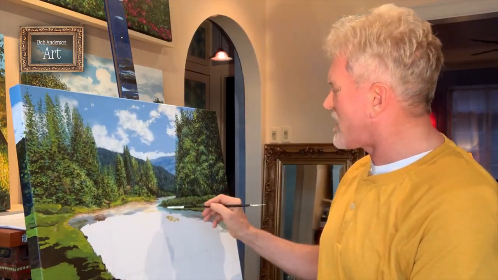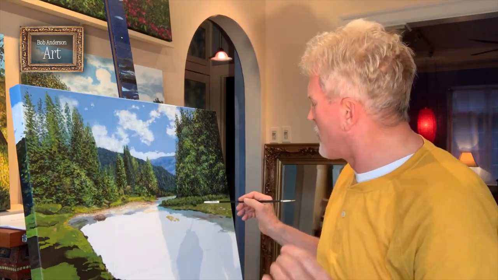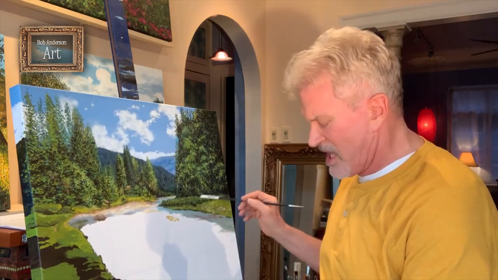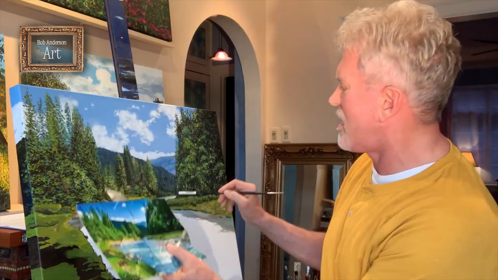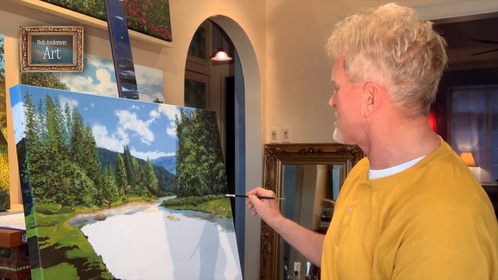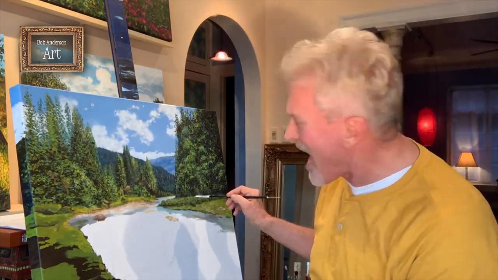I based it out in a dark brown and black. Then I went over it and put on the lighter greens. There are little clumps of bushes all along this upper part of the area on the grass, right at the base of the mountain.